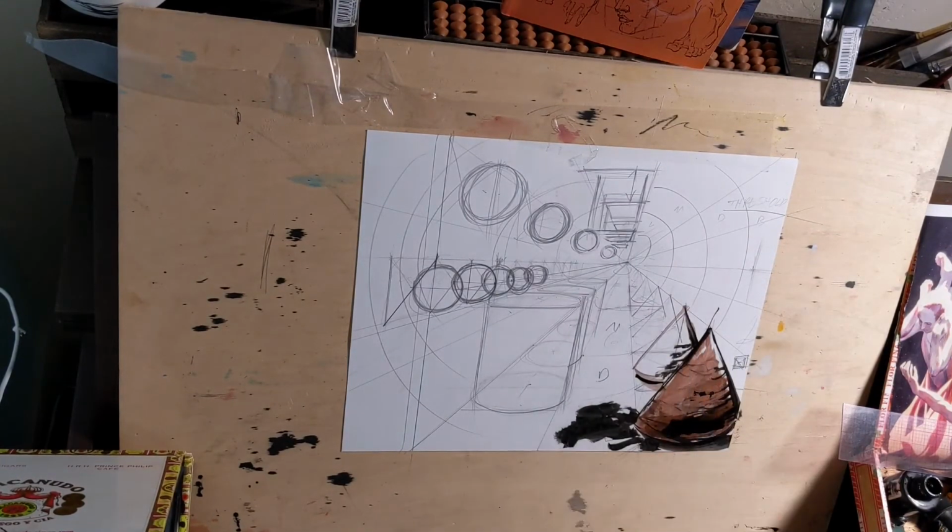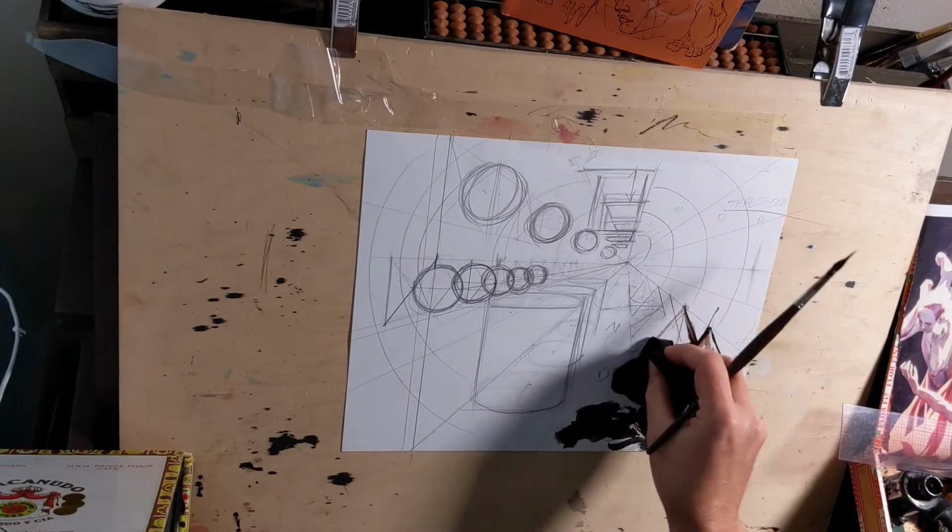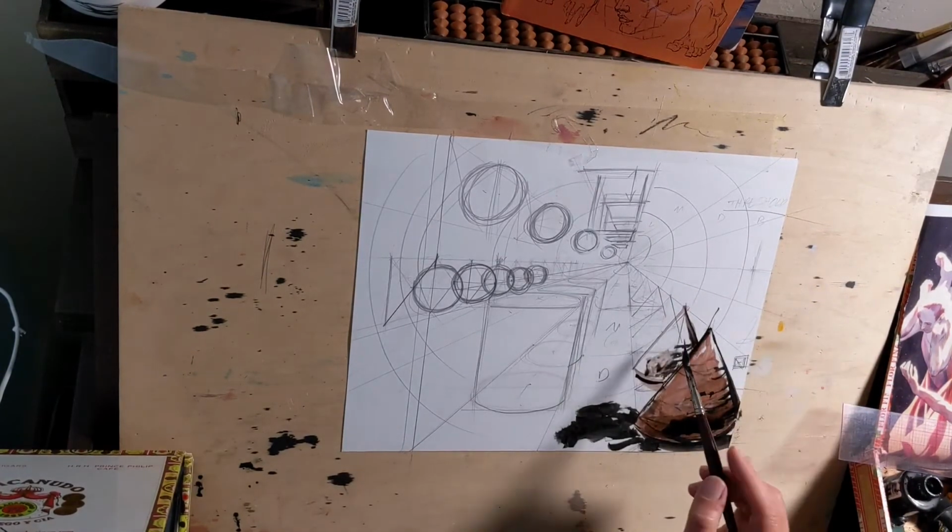All that matters is that I'm getting lighter as I go back, right? That's it. So maybe this one, I'll let some of that darkness be on the base, but leave the top free.